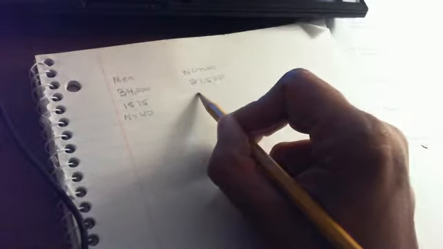The men have a standard deviation of 1575 and there were a total of 40 men sampled. With the women, they have a standard deviation of 2,000 and there were a total of 36 women sampled. Okay, so this is the X bar for each group. Here's the standard deviation for each group. And here is the N for each group.